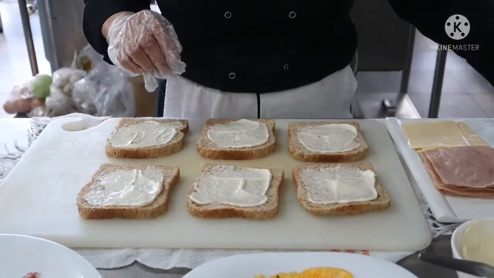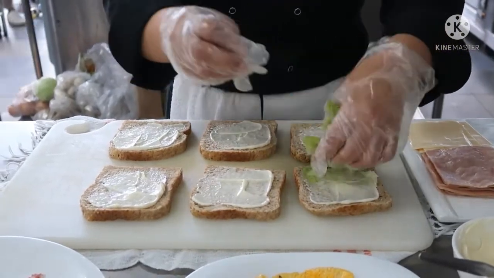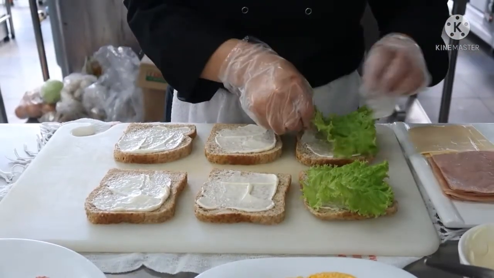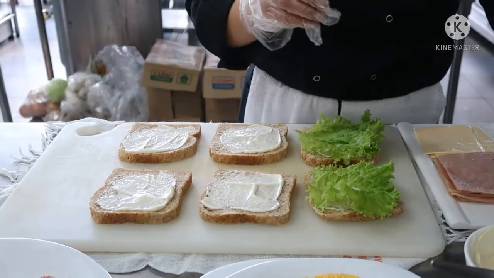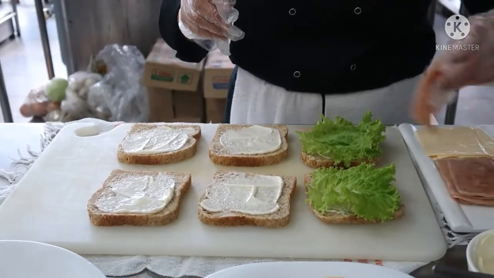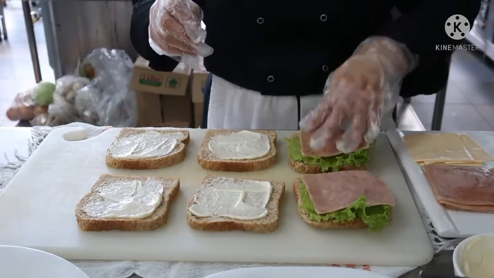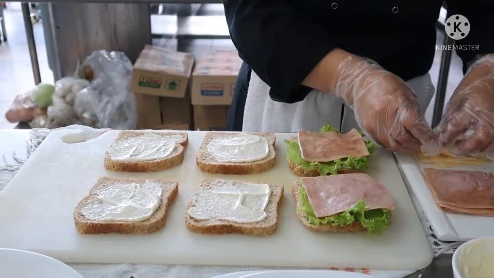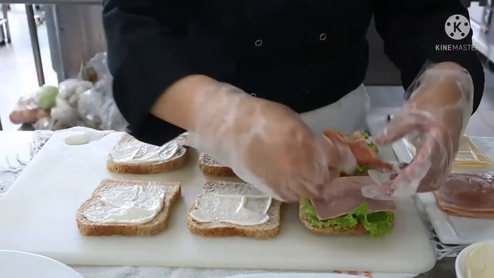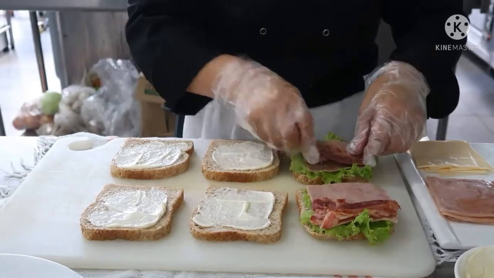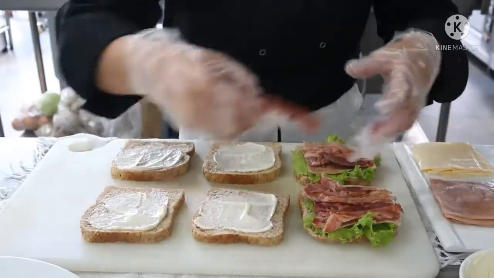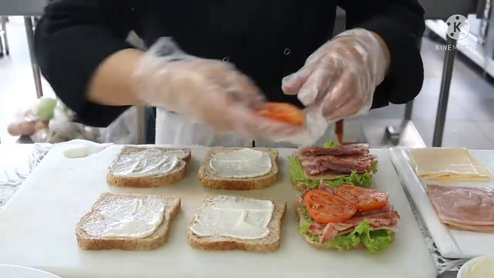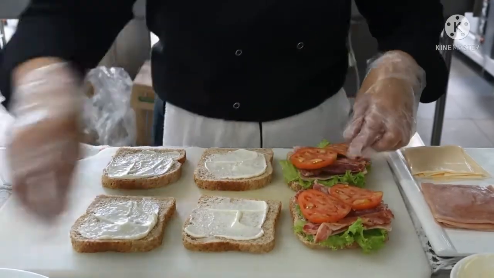Next to this, class, is your endive. Not forgetting first the sanitation, where you make use of your hand guard. Next to your endive is your ham. Then, class, next to your ham will be your bacon, and your tomatoes, and your cucumber.